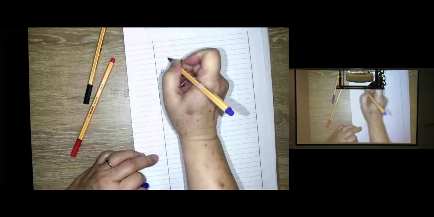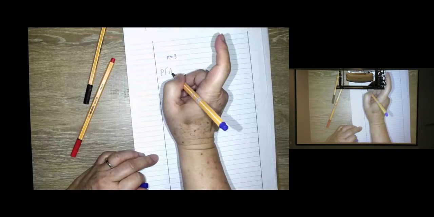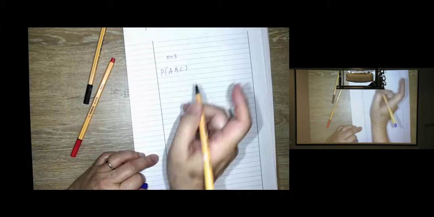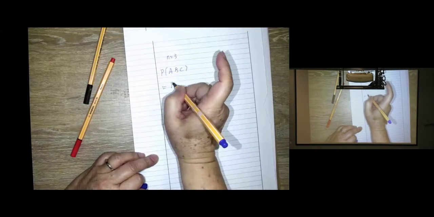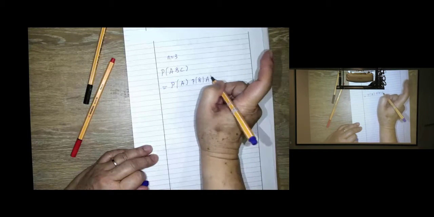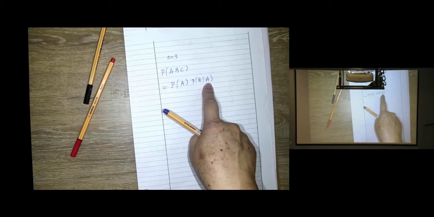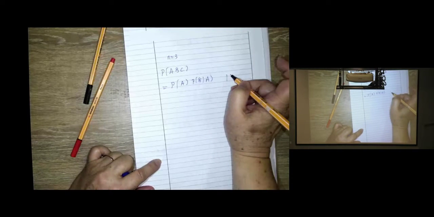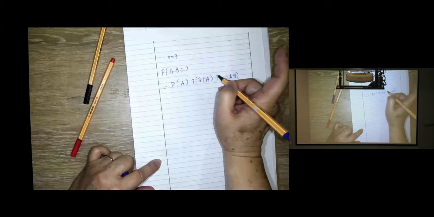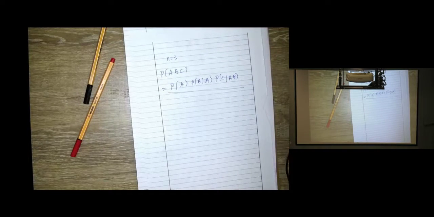So n equal to 3, and maybe it's better to write A, B, C. Now I'm thinking of A has to occur, after which B has occurred. And by the time we get to here, A and B have already occurred, and so we want C to occur.